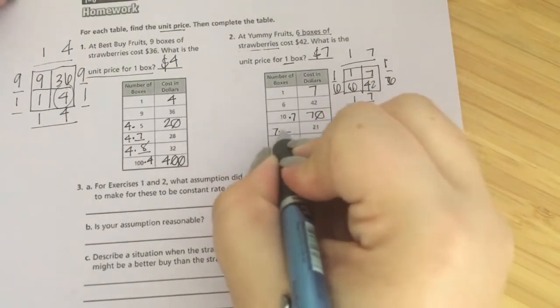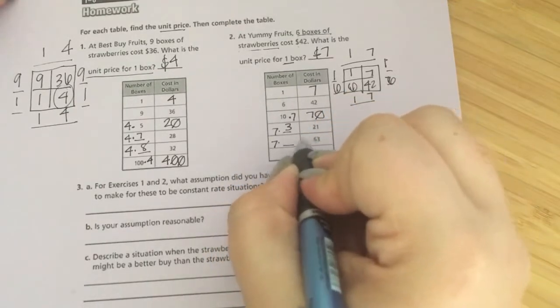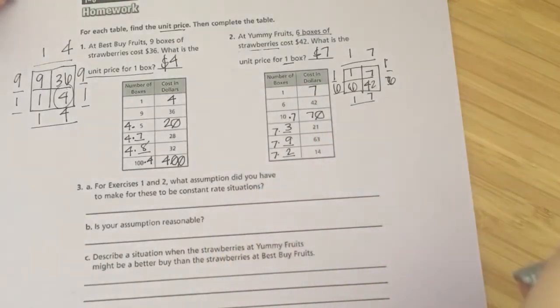Now here's the tricky part. 7 multiplied by a number gives me 21. That's 3. 7 multiplied by a number gives me 63. That's 9. 7 multiplied by a number gives me 14.